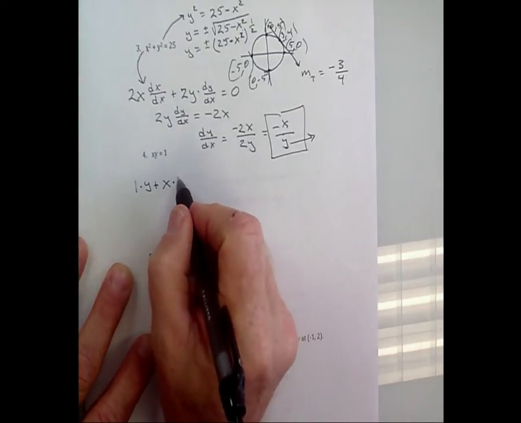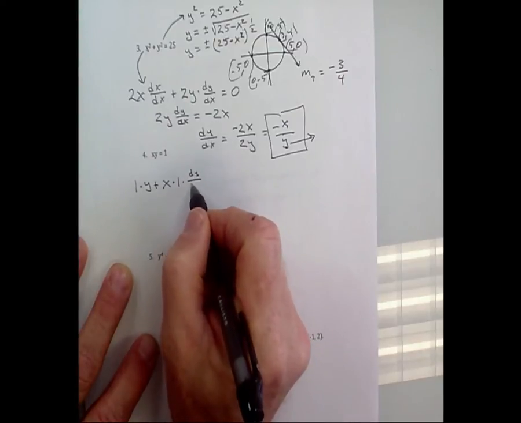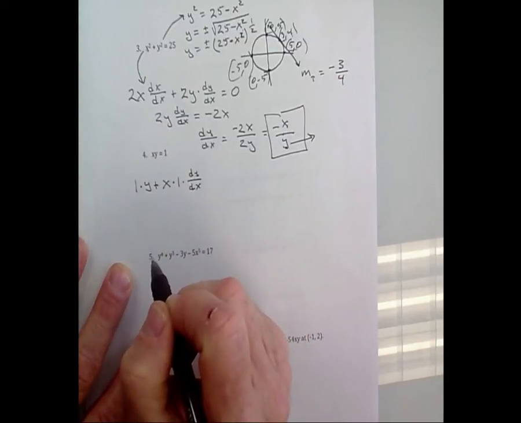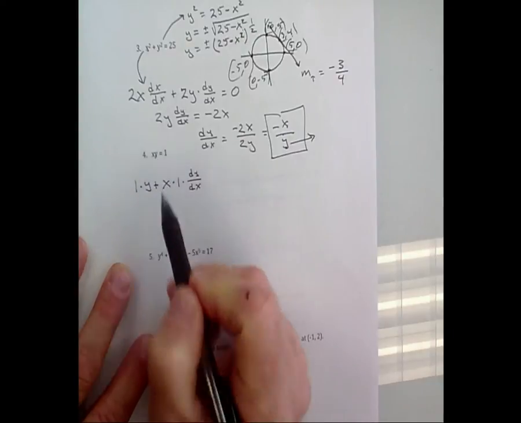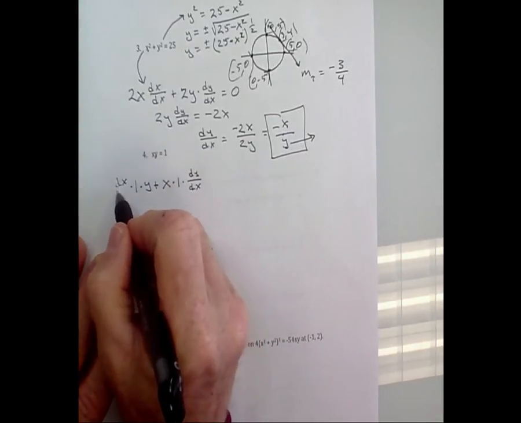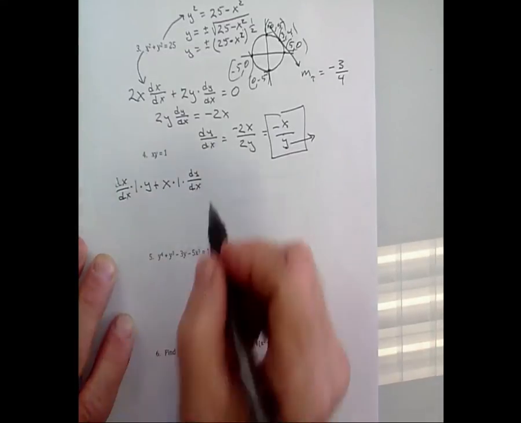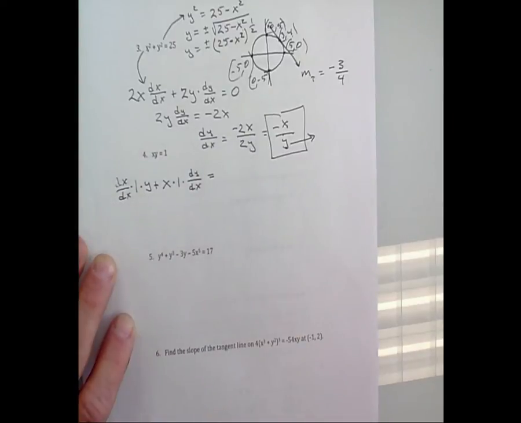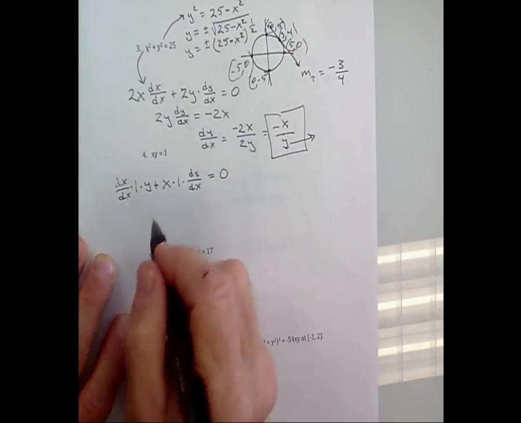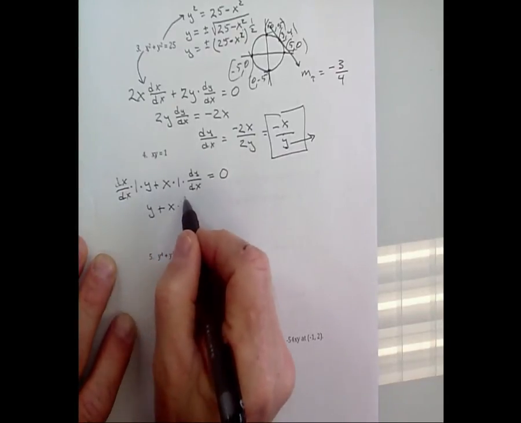I need to have 1 times dy over dx. This, I suppose you could say, is dx over dx, and that's going to equal what? 1. So this is going to be y plus x times dy/dx.